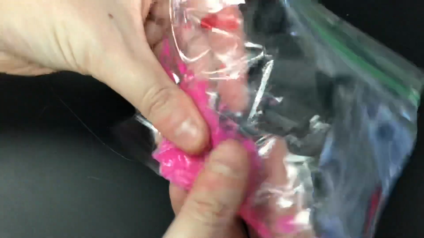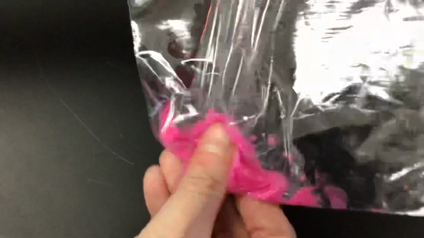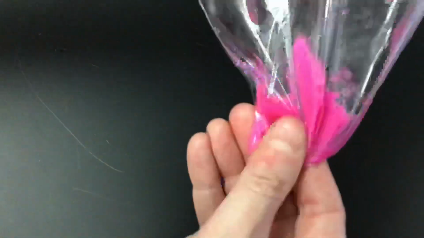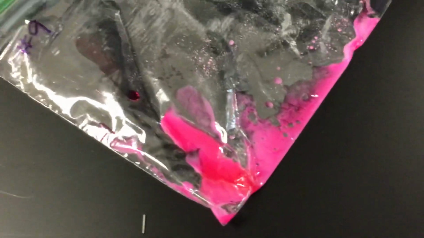Okay, so it's getting cooler. Okay, so quite cold to the touch. So write down anything else. If it looks like it dissolved the solid that was in there, any color changes, make sure you write that down.